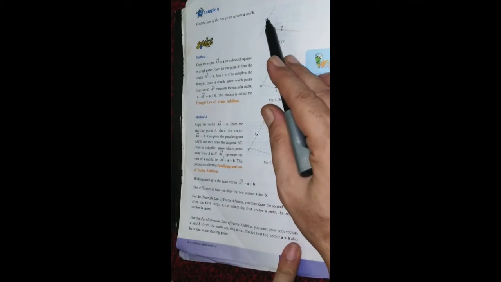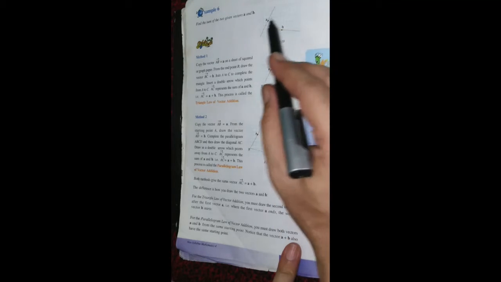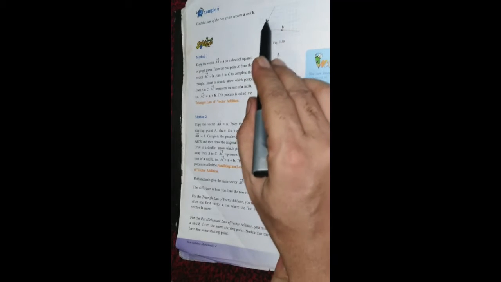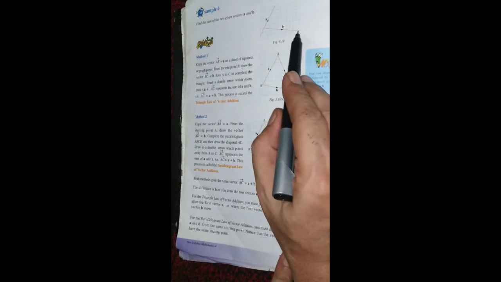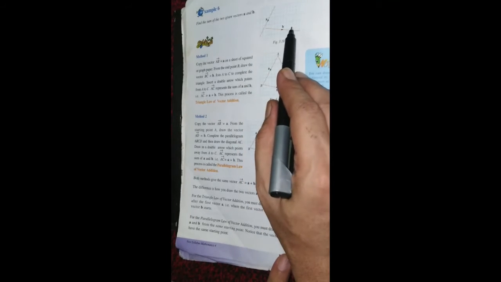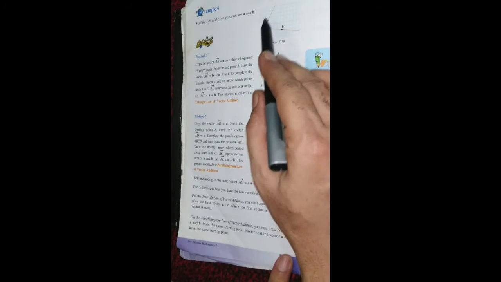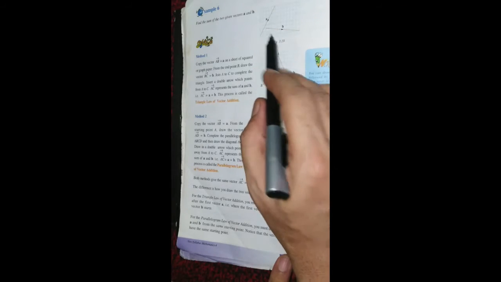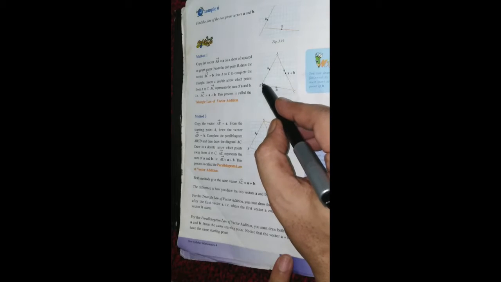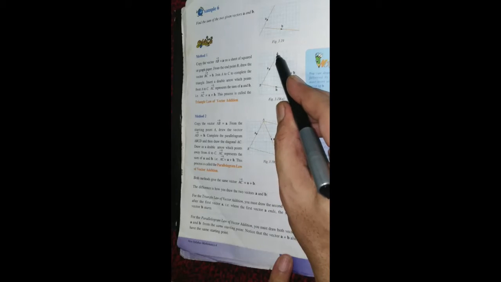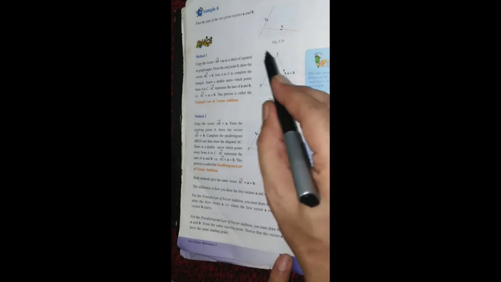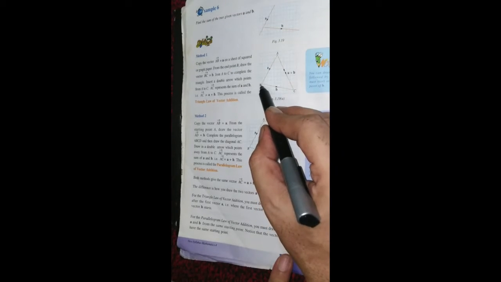If two vectors are given, A and B, as you can see in this diagram, vector A is given, vector B is given. We want to add these two vectors. So first of all, we will copy this vector A in this way. This is the copy of the vector A, which is also shown by the names A and B. A is the starting point and B is the ending point.